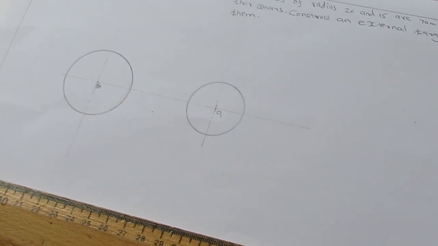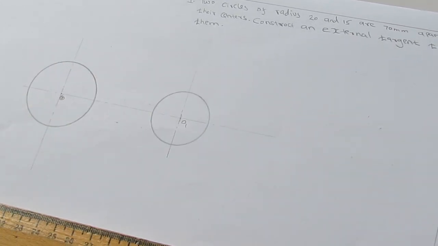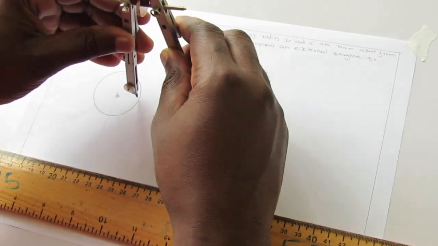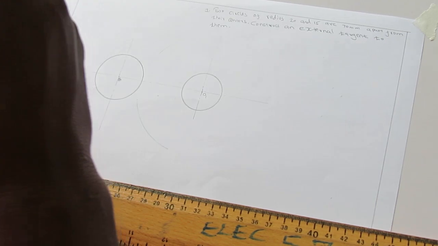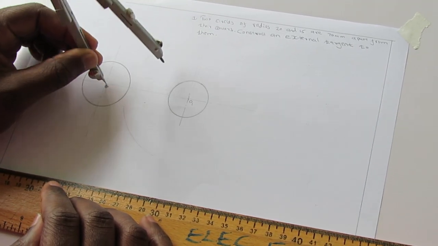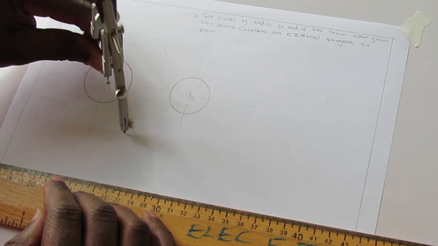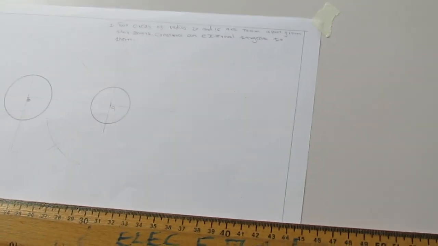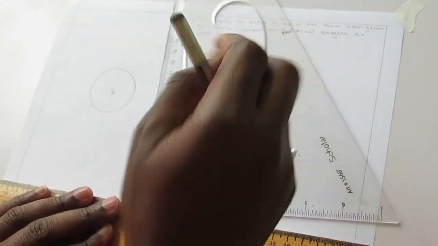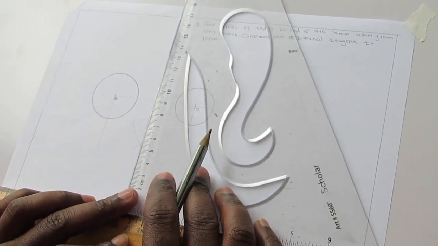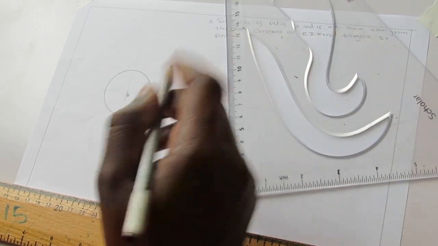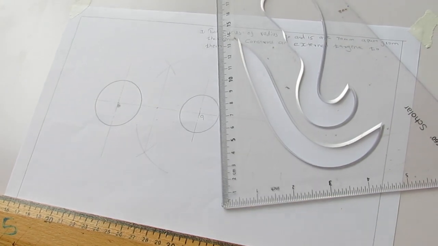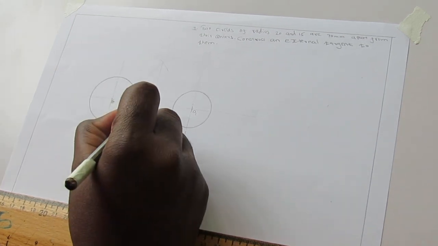We want to make a perpendicular bisector of line O and O1. How do we make a perpendicular bisector? Standing at point O1, open more than half, make an arc up there, make another arc down there. With the same distance, you come to center O, you make an arc up there, another arc below it. Then we join the two like that. This point is what we are looking for.